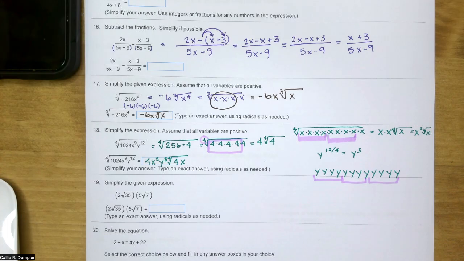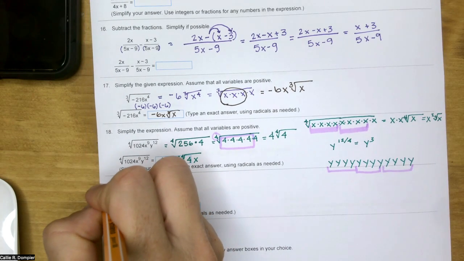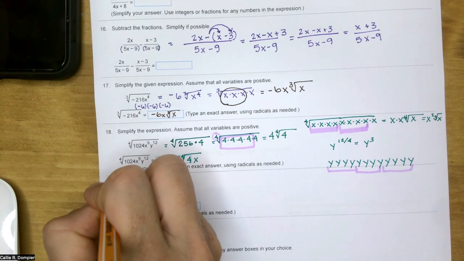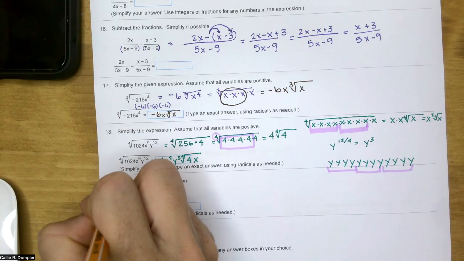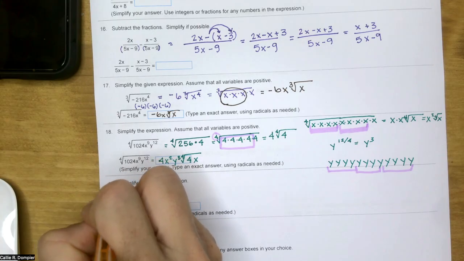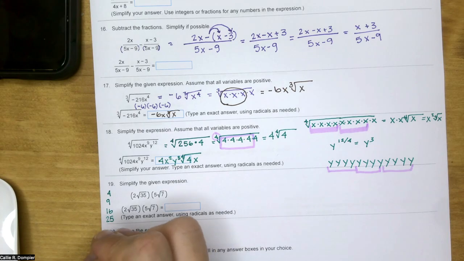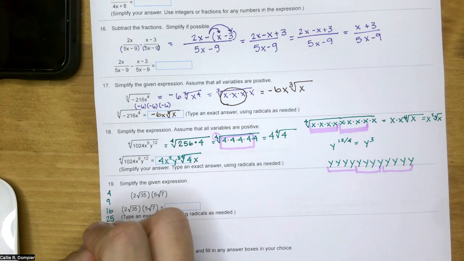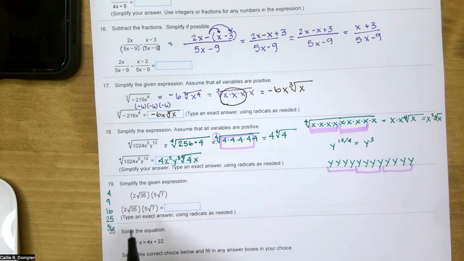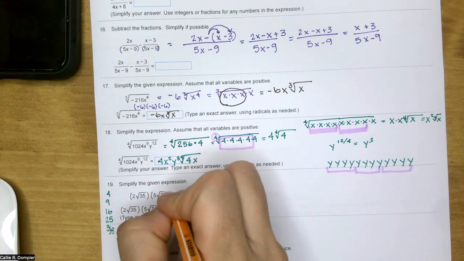So you want to make a list maybe of perfect squares. Like we've got 2 times 2 is 4, 3 times 3 is 9, 4 squared is 16, 5 squared is 25, 6 squared is 36, but now we've gone past 35. So can you divide out any of these numbers from 35? I do not think you can, so we'll just go ahead and multiply.